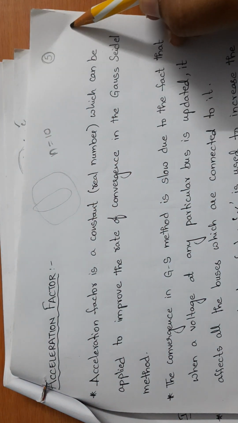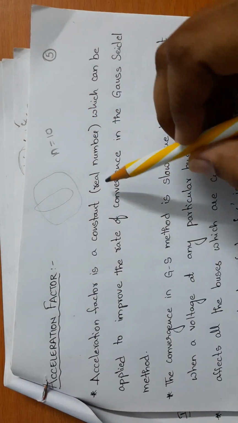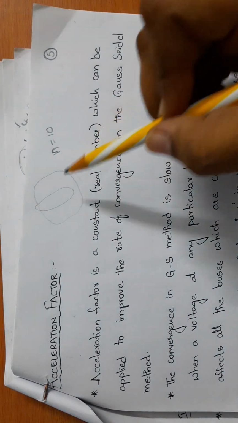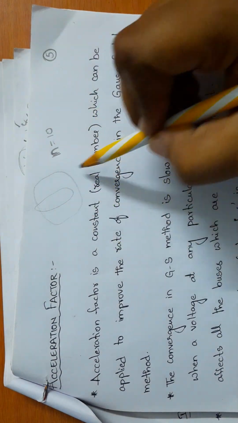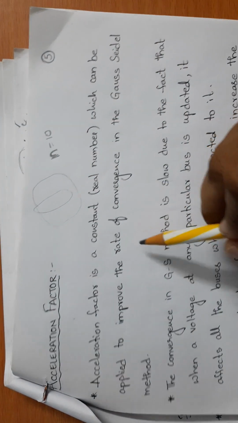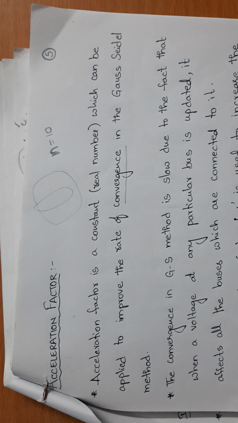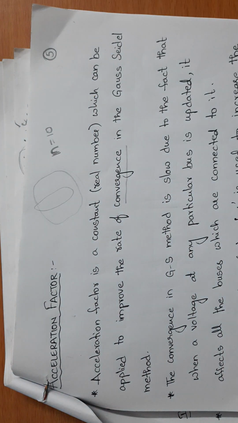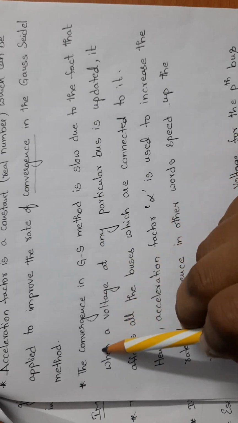reach the optimum solution, but if I am going to use this acceleration factor, then I will be multiplying the voltage in Gauss-Seidel method with this particular acceleration factor, then the number of loops that I need to take in order to reach the optimum solution will reduce, and hence I am using the word convergence. That is, it is reducing or converging the number of loops that need to be taken in order to reach the optimum solution.